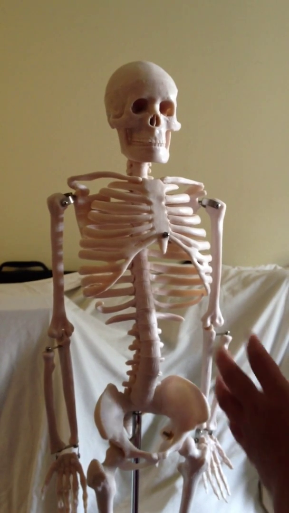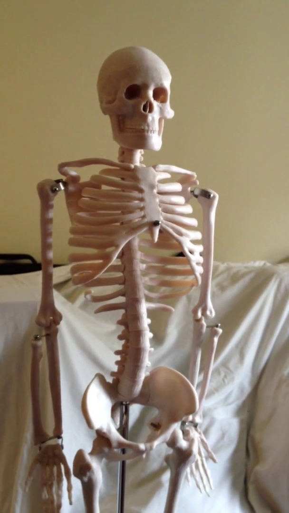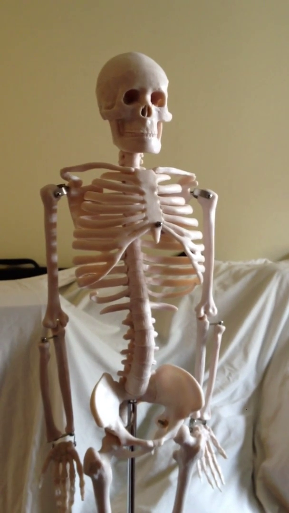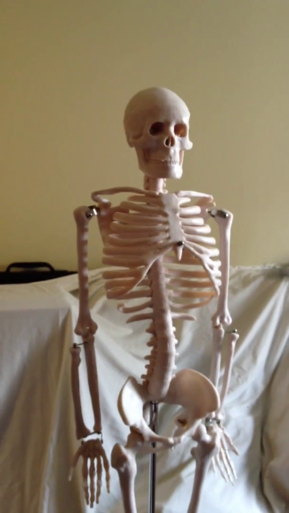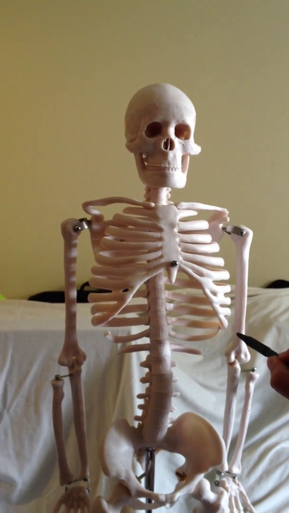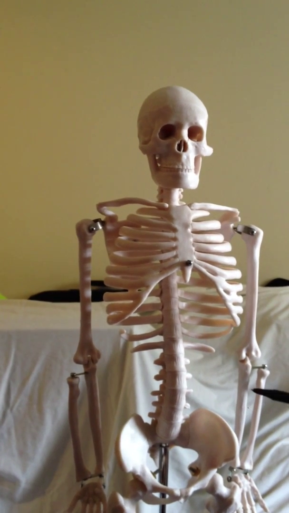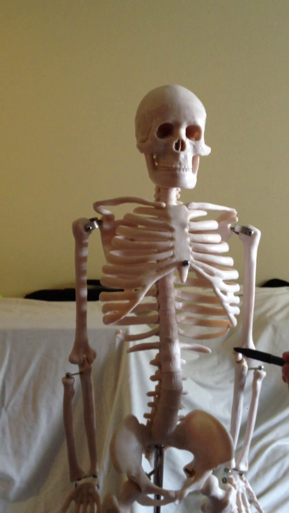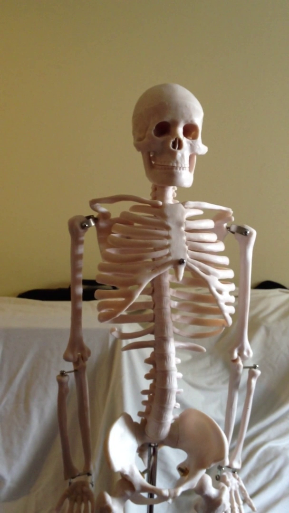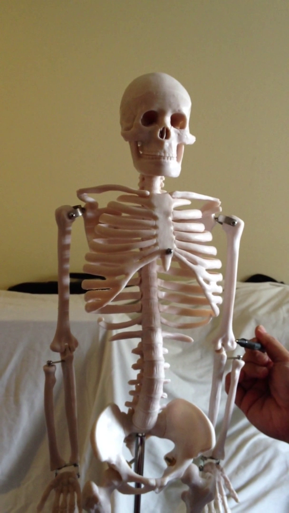Then you have the deltoid tuberosity. Deltoid tuberosity here. Actually, this one there. And then you have the medial epicondyle. Let me see. It should be around this area here. Right here, medial epicondyle. The lateral epicondyle is the opposite side.